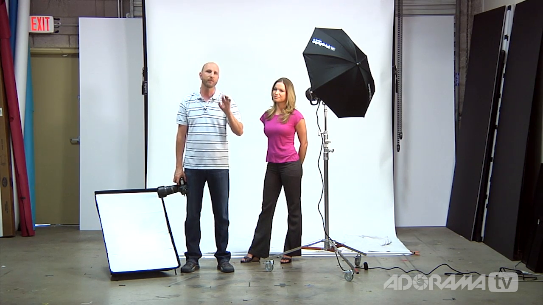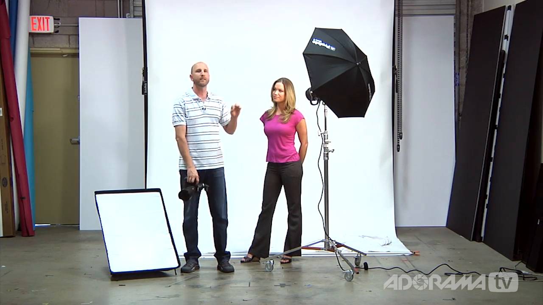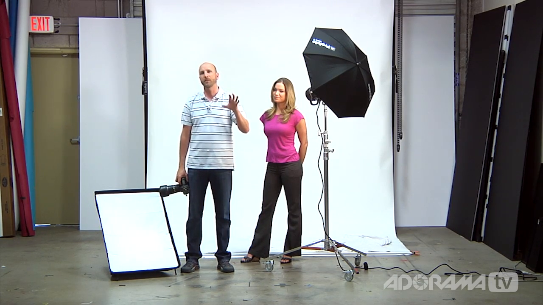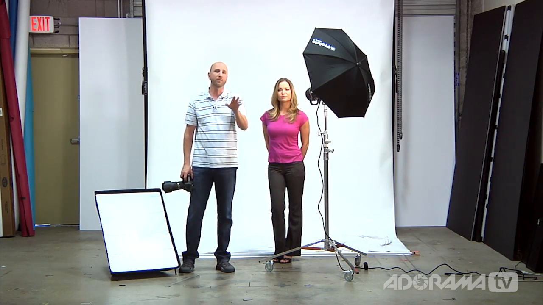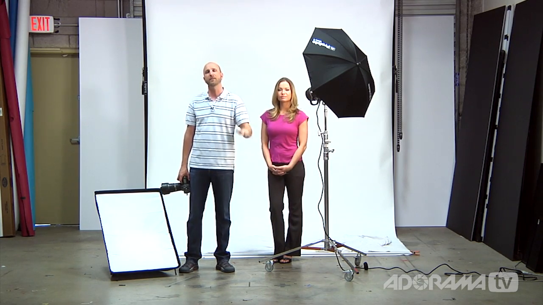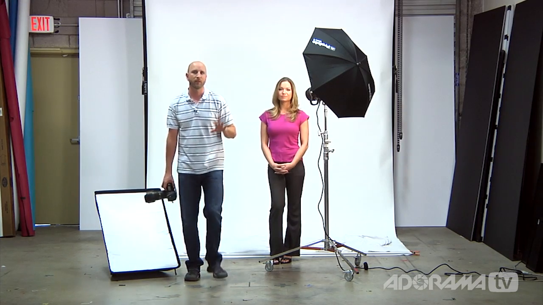So first, let's talk about control. What I want to do is get a really nice close-up portrait of Sharon, and I want the background to fall completely into almost black, not quite black, but really, really dark gray. So first, let me take a picture with this setup.